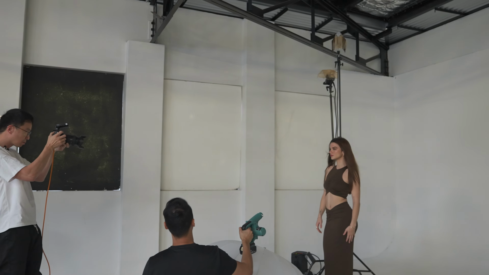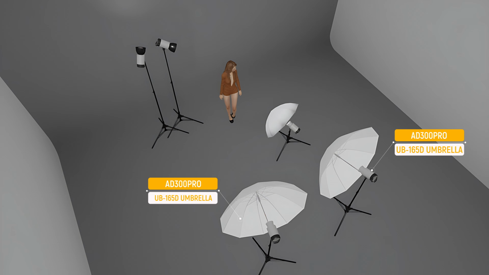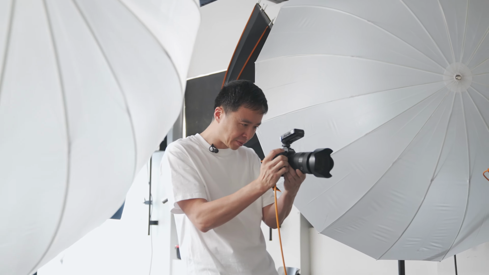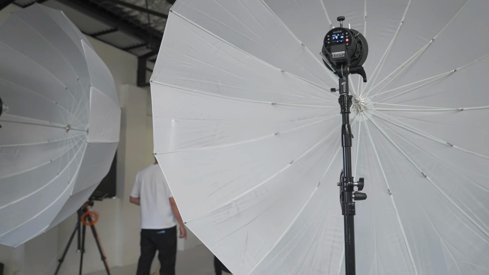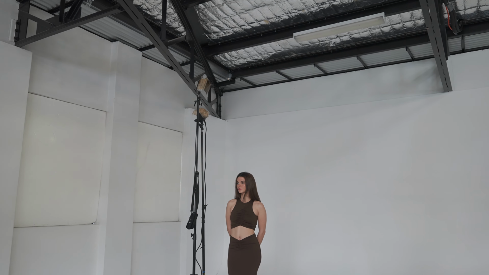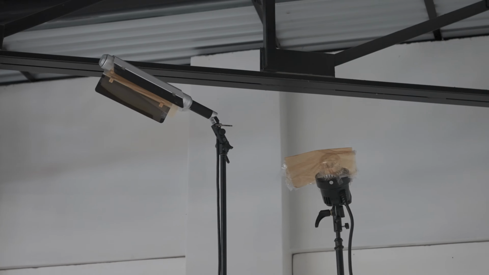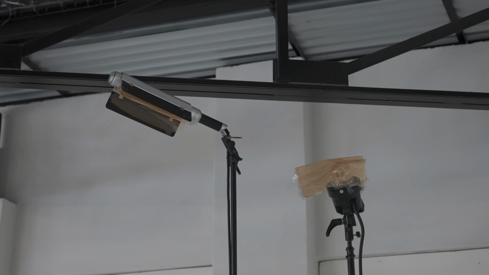Talk about the lighting. There are two 8300s with 165 centimeter diffusion umbrellas at the back for fill lights. The reason I use two is that I can stand in between so that the lights won't cast any shadows over the model. And there's an 80-1200 bouncing off the ceiling to give some skylight over her body.